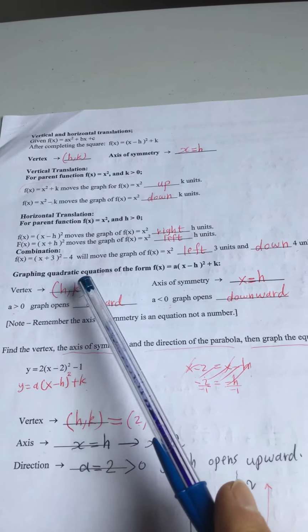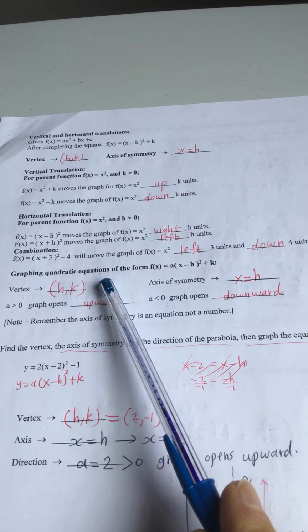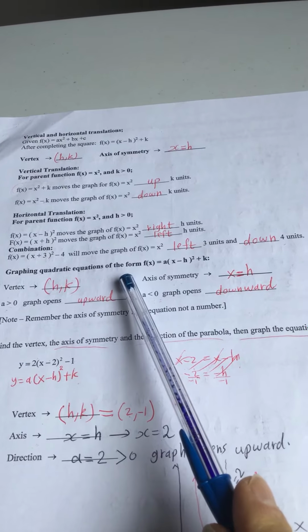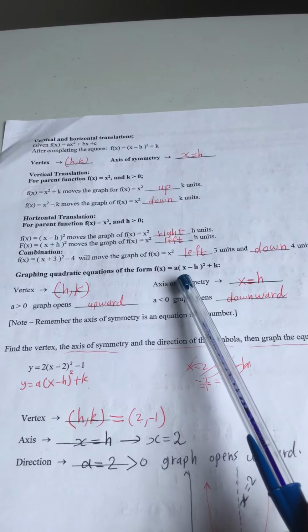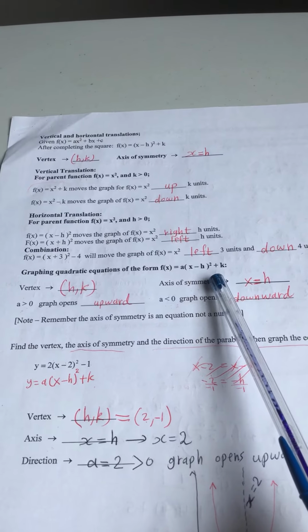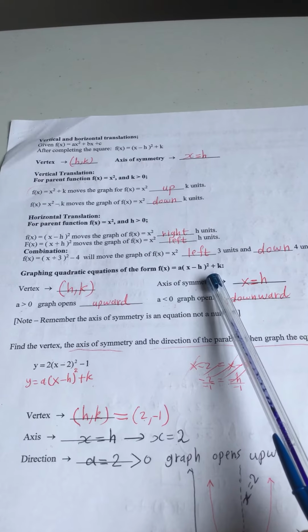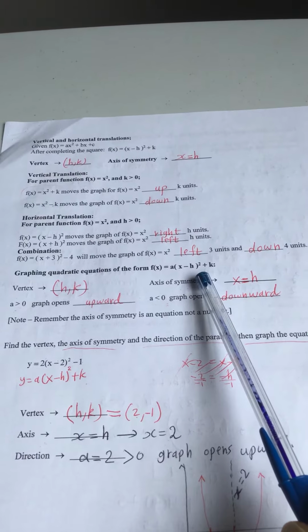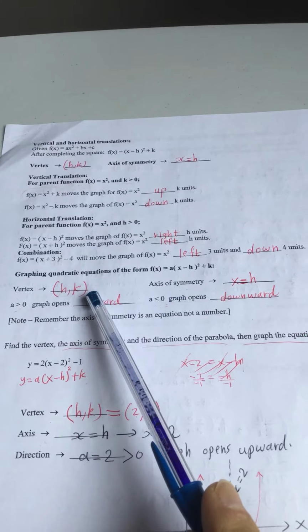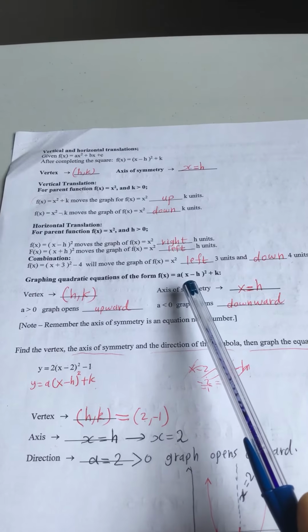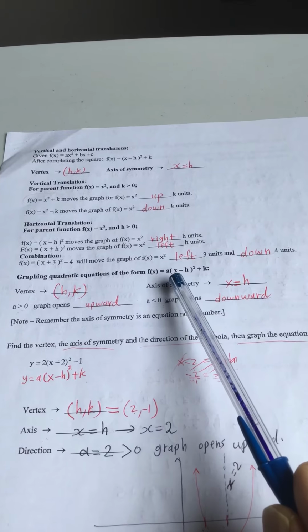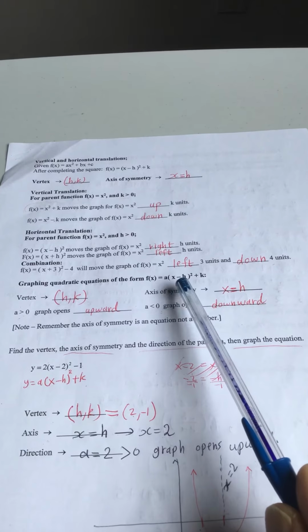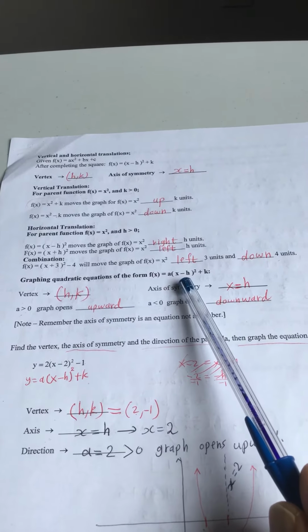Now graphing quadratic equation of the form f of x equal a times x minus h squared plus k. So here the vertex of this parabola is (h, k), and axis of symmetry is x equal h. So here we set x minus h equals 0, so x equal h.